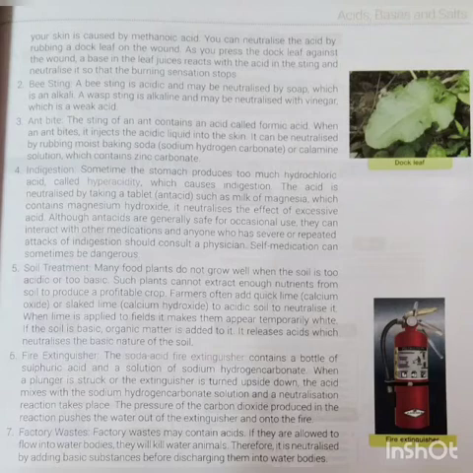Farmers add quicklime, the chemical name is calcium oxide, or slaked lime, the chemical name is calcium hydroxide, to the acidic soil to neutralize the effect. When lime is applied to those soils, students, it may appear temporarily white. Now if the soil is basic in nature, then farmers will not add quicklime or slaked lime. They will add organic matter to neutralize the effect, students.